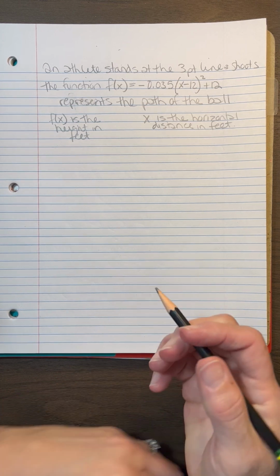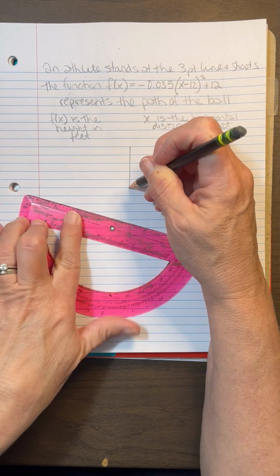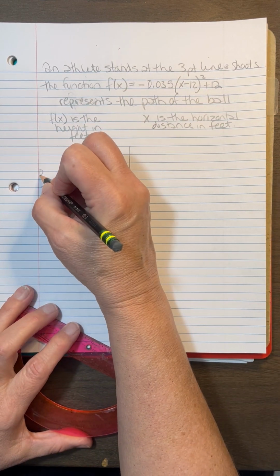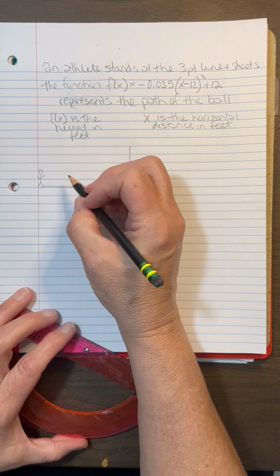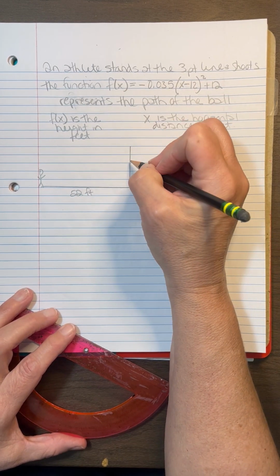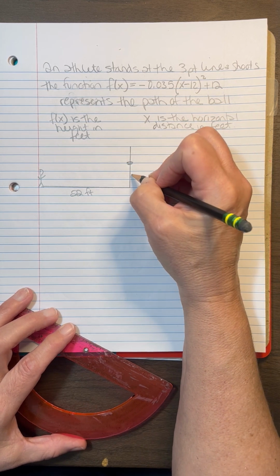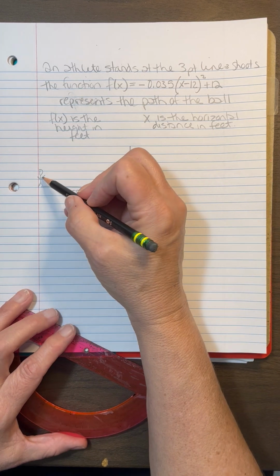All right, so here's the little picture they give you. So we have our little basketball player over here. They're going to shoot the ball. They are 22 feet away from the hoop, which is right here. And the hoop is 10 feet off the ground. Okay, so they're going to shoot the ball.